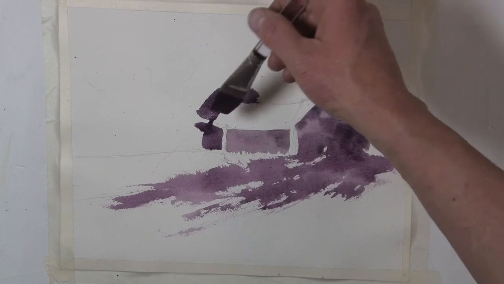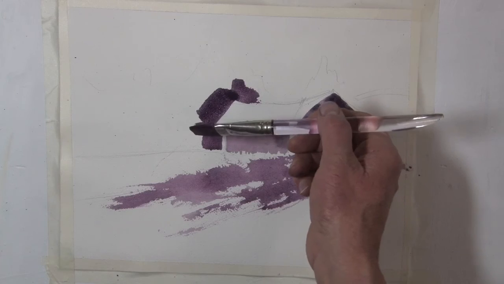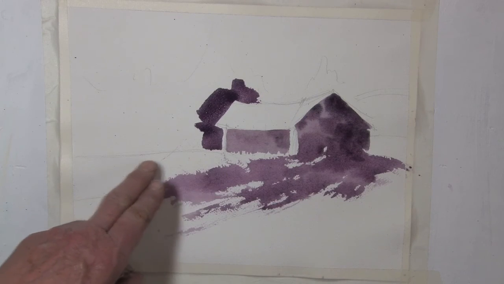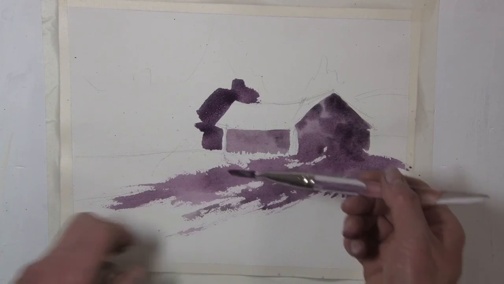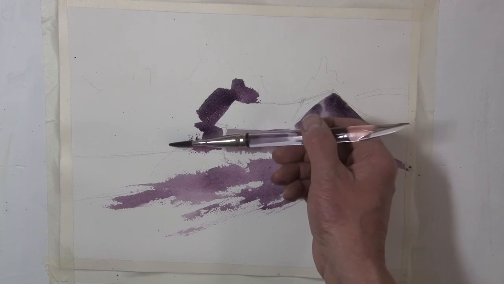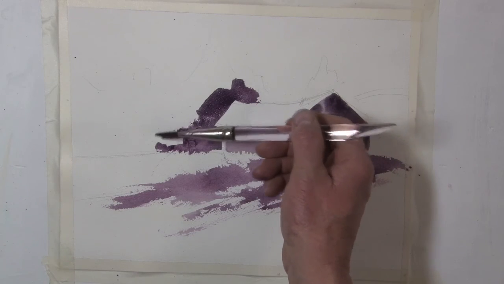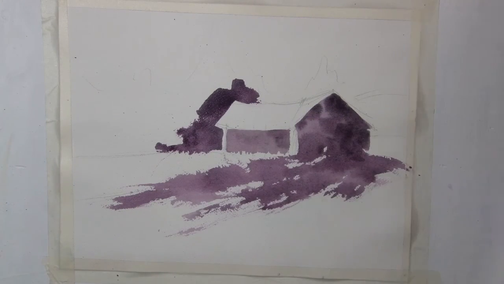I probably don't need that much, so I'll take some of that back. Yeah. And again, this is going to stay white, so I have this dark value, and I don't want it to end and look phony. So if I get a bit of a broken edge, I'm happy with that.